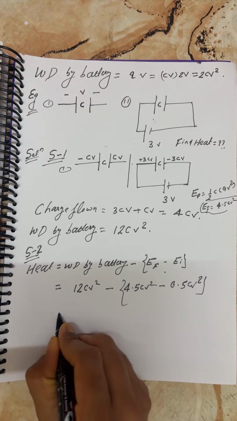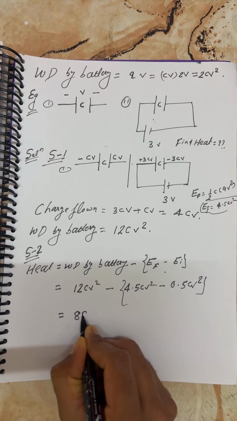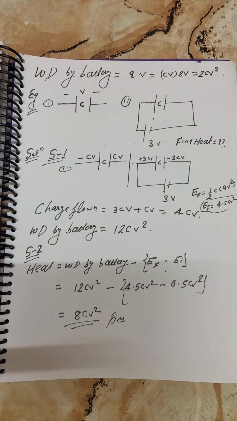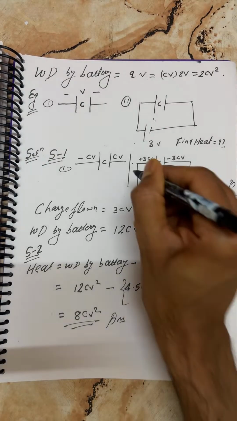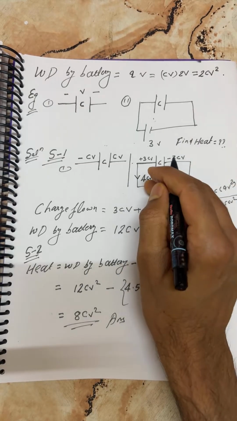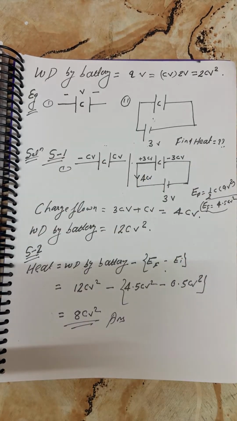12 minus 4 here. Answer, student, this is 8 CV square. Here you can write direction. This is what? 4 CV. Then here 4 CV becomes minus. So this is the answer beta, not 2 CV square, student. Answer is 8 CV square. Very wrong beta. Just check once your calculation, student. You will get it.